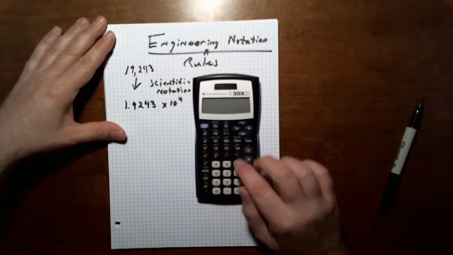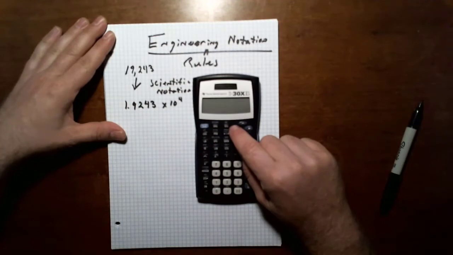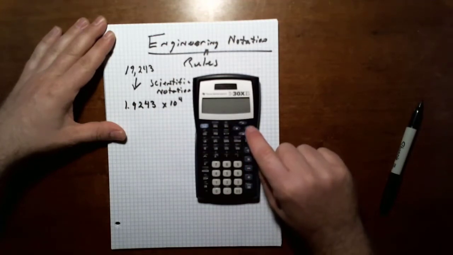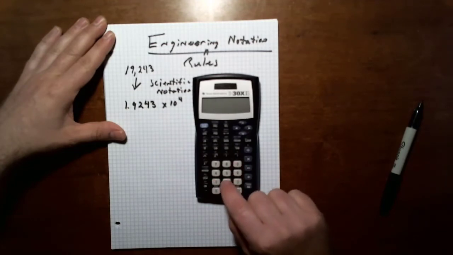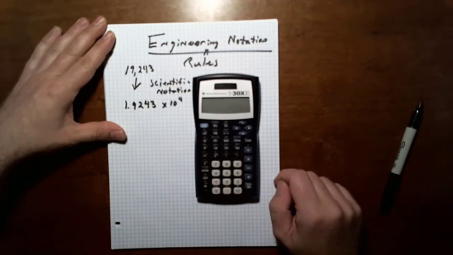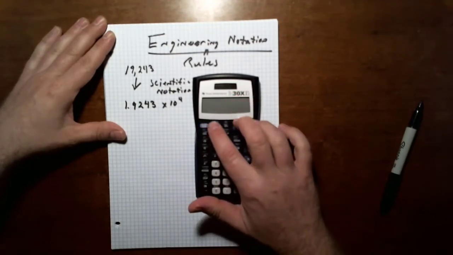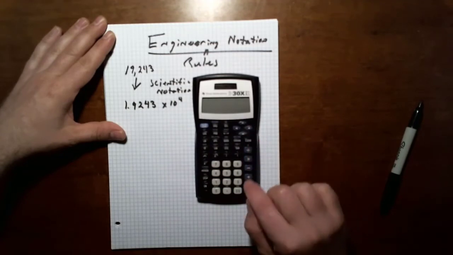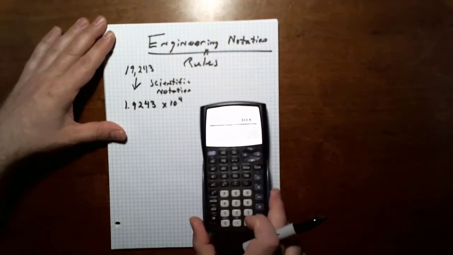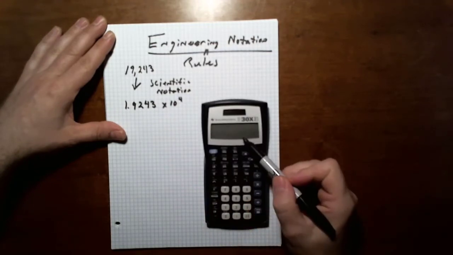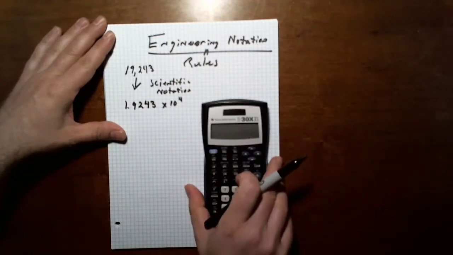I have to switch over to regular 19243, enter. Okay, so if I then do that same number in scientific notation, you can see that or not, but I definitely do get 1.9243 times 10 to the fourth.